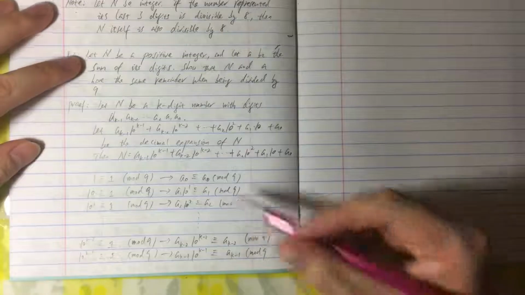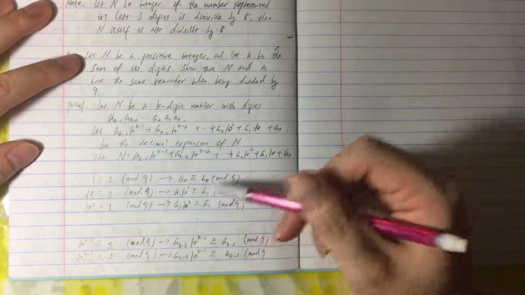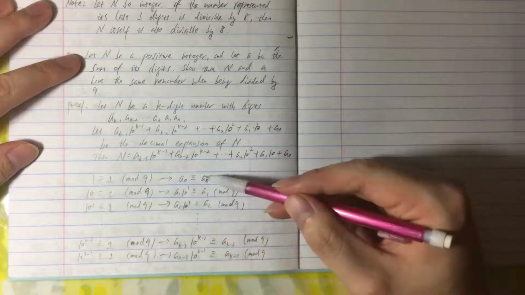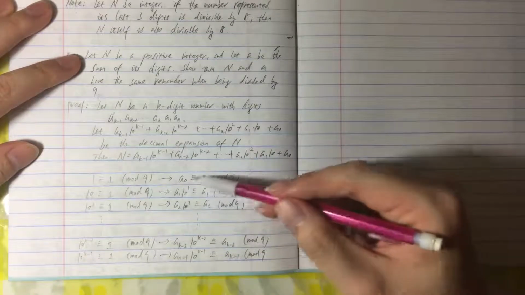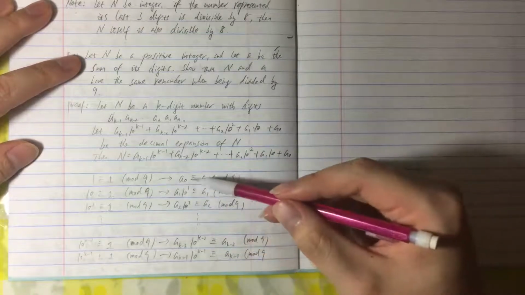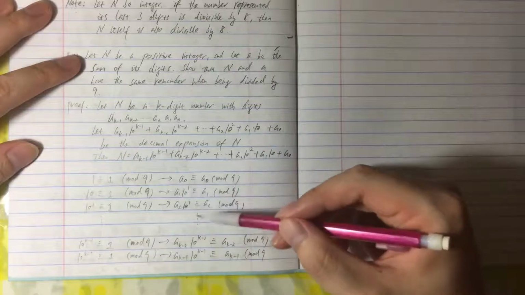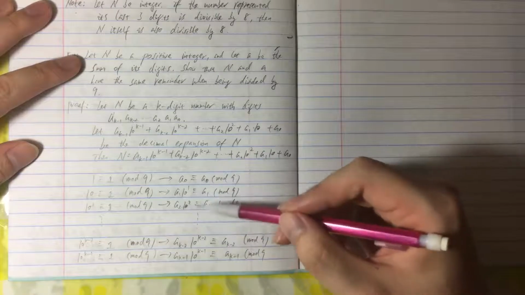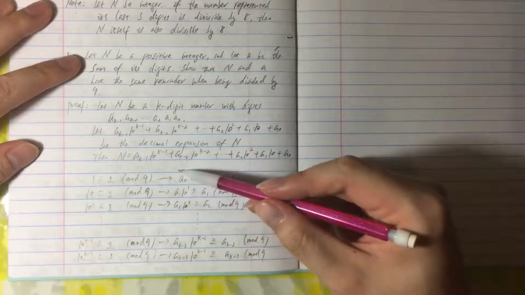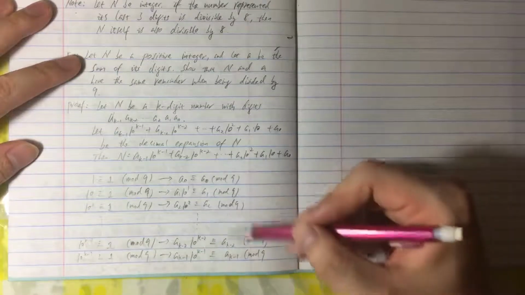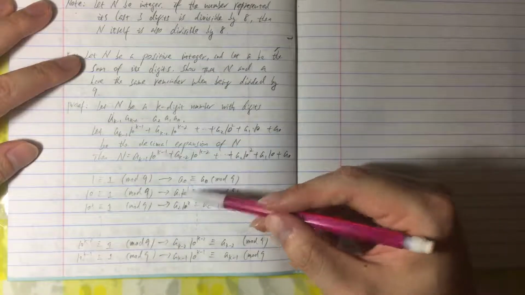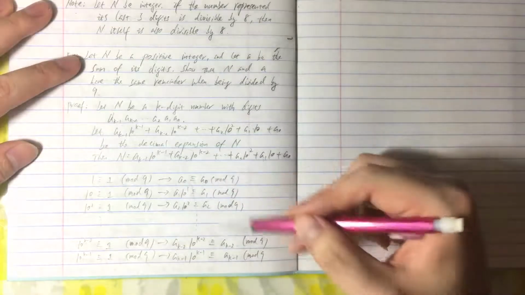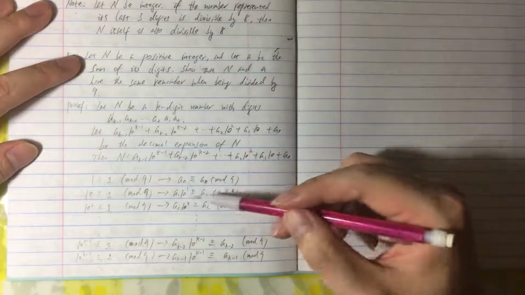Now, since they are all congruent, if I add the left sides together and add the right sides together, they are still congruent, mod 9. Every statement here is congruent, so if I add the left side together and the right side together, they are still congruent to each other, mod 9.